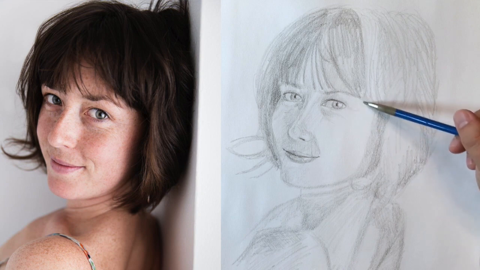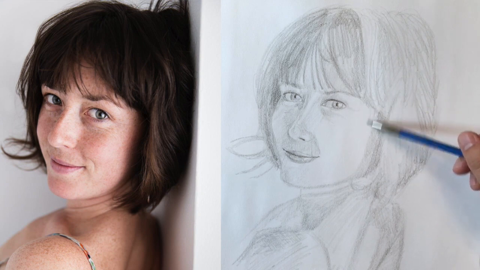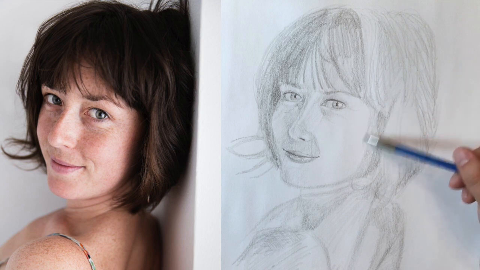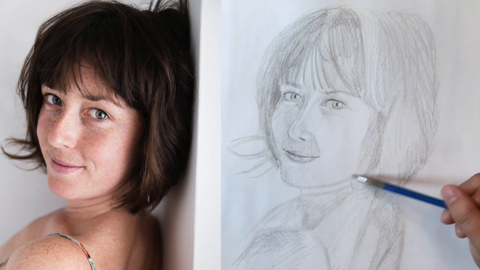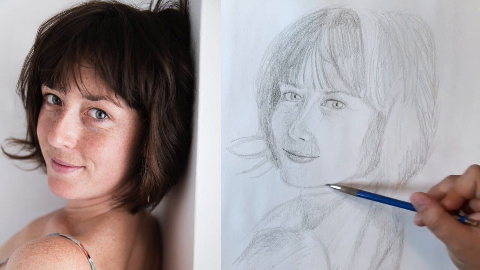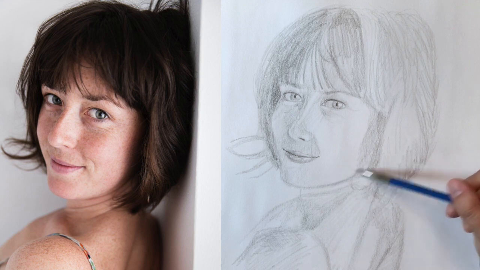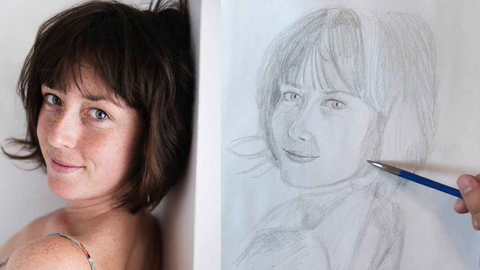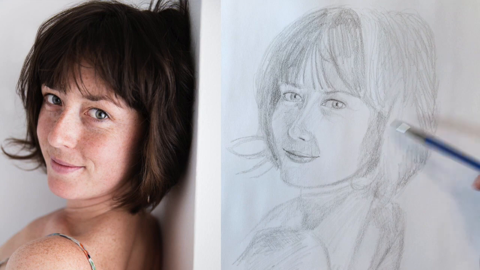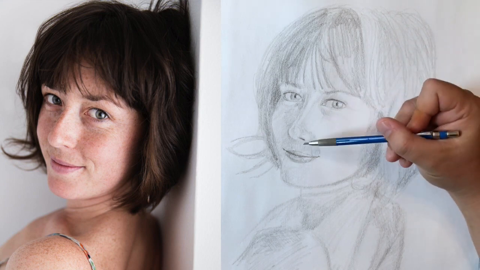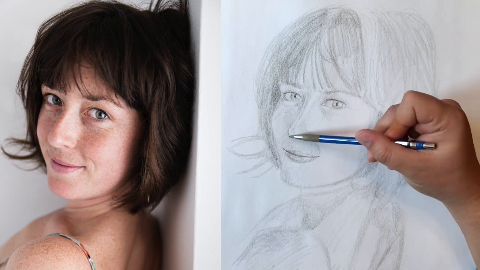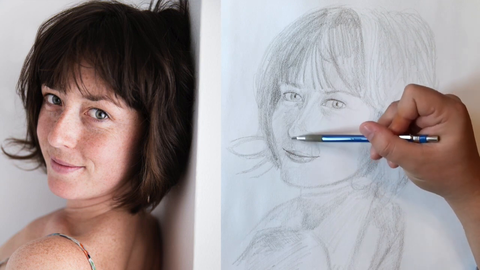And now that we've done that, I can see that this shadow needs to come in a little bit more. And then there's this little contour to the shadow too. And it is quite dark here, and that's definitely a credit to the photographer's sense of lighting.